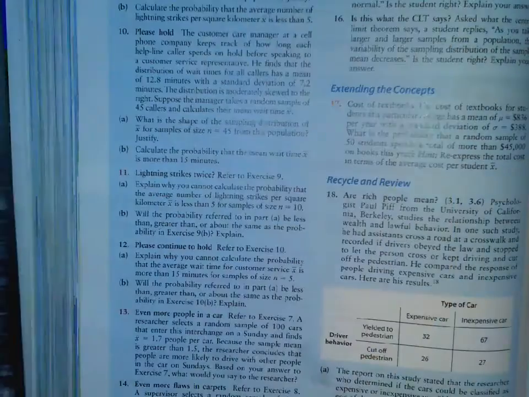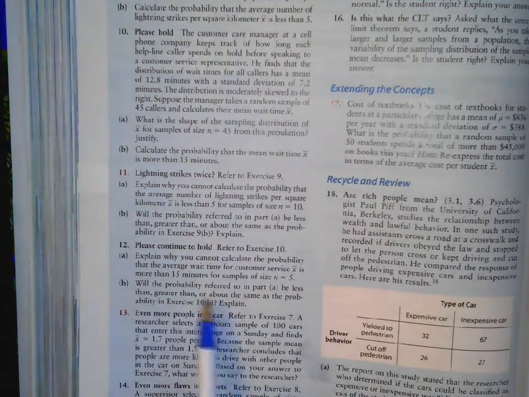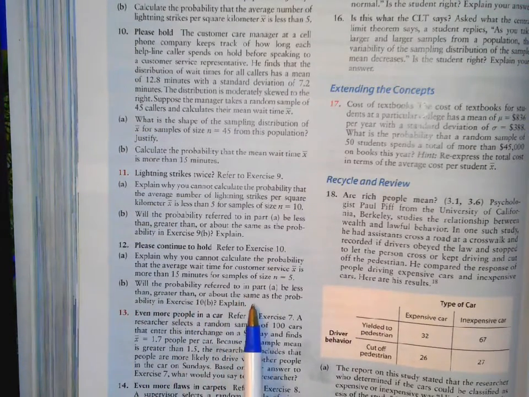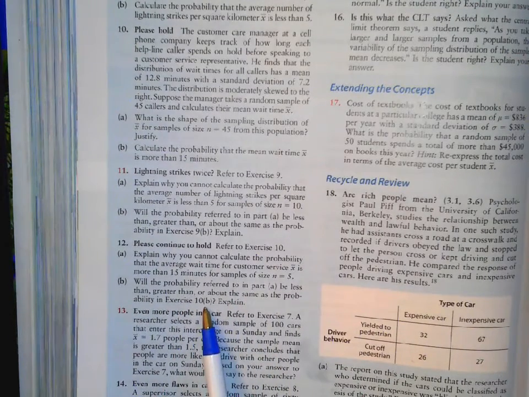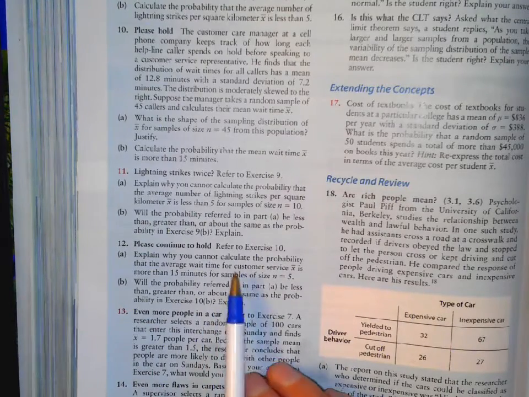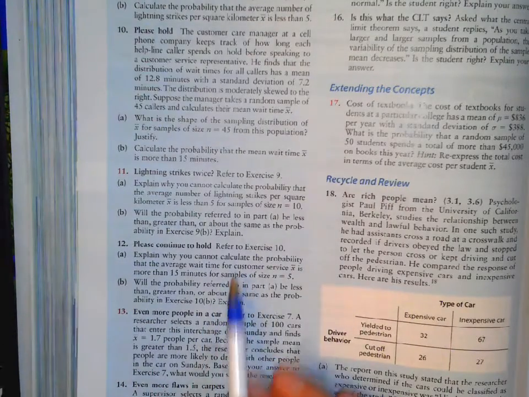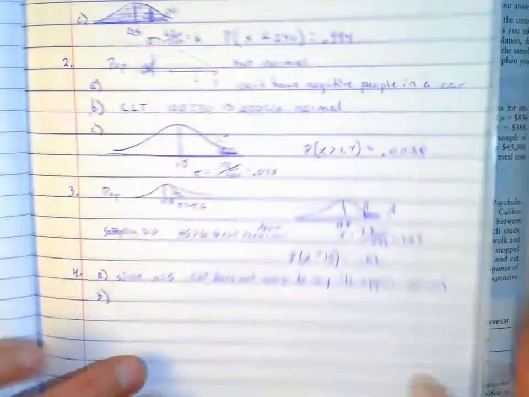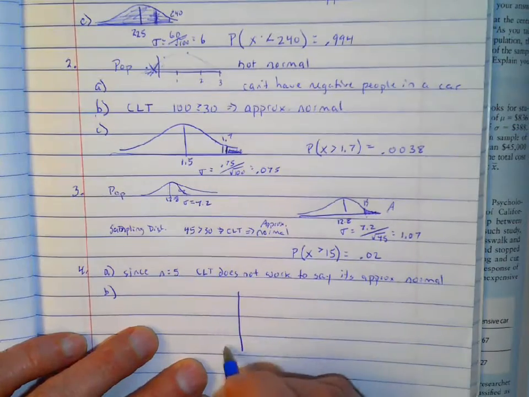Okay. Part B, will the probability referred to in part A be less than, greater than, or about the same as the probability in 10B? Okay, so let's think about this. A sample of 5 versus a sample of 45. I'm going to do these in 2 different colors.